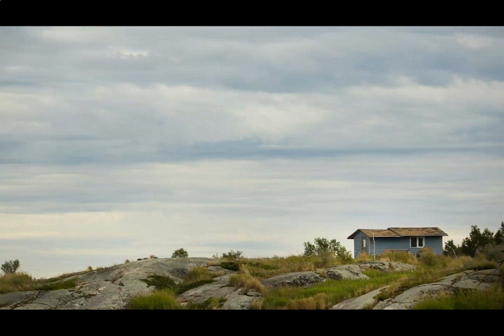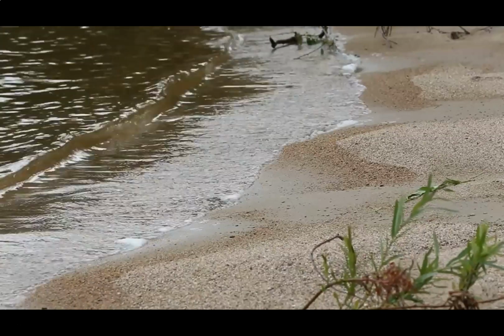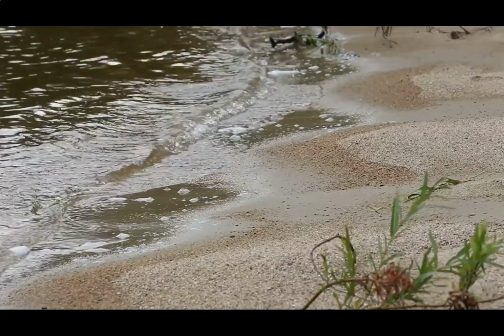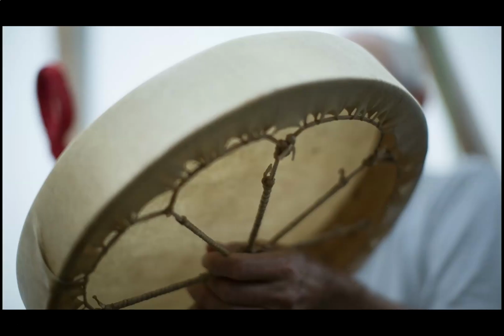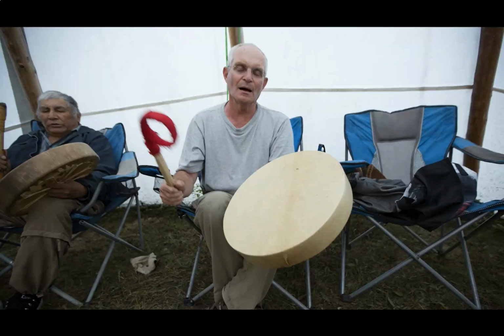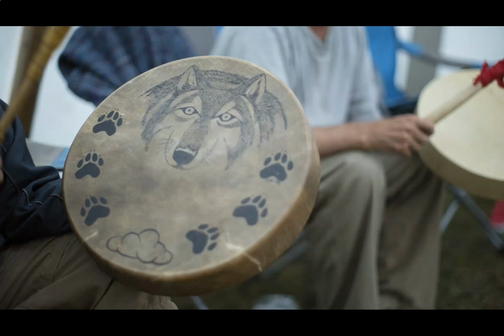Growing up, my dad hunted this area, and he provided for his family. And that really gave him pride in who he was as an Anishinaabe. We were very self-reliant people. The culture of our people is very alive, very vibrant.